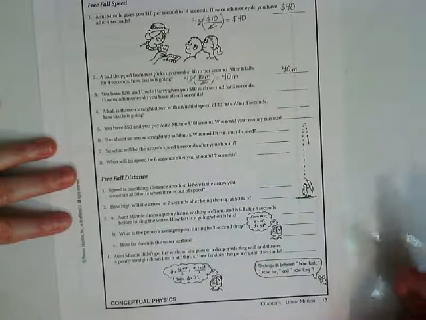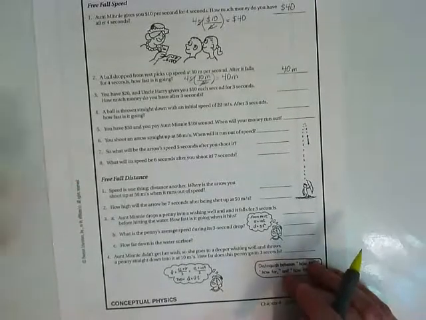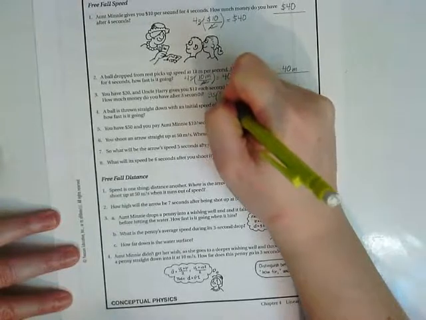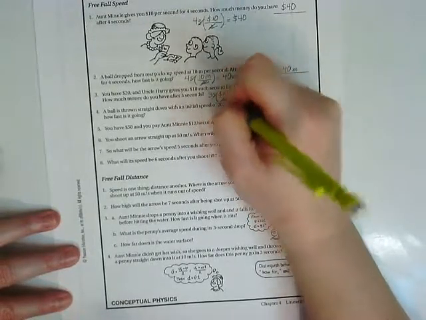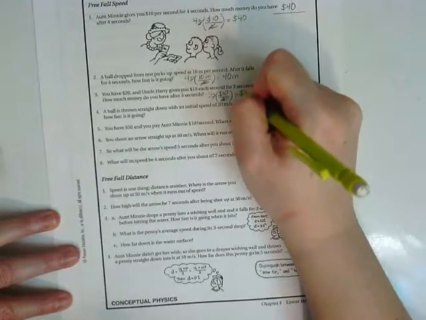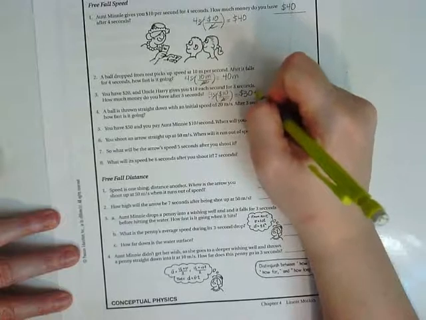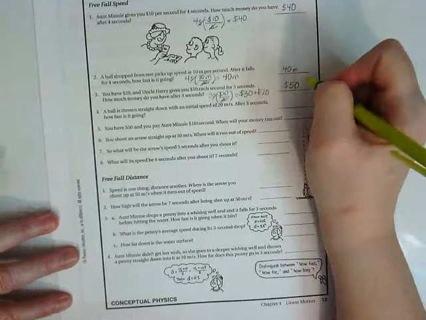Number 3, you have $20 and Uncle Harry gives you $10 each second for 3 seconds. How much money do you have after 3 seconds? So again, for 3 seconds, he gives you $10 per second. So he's going to add $30 to what you already have, but you have to add what you already had, which was 20, so you end up with a total of $50.